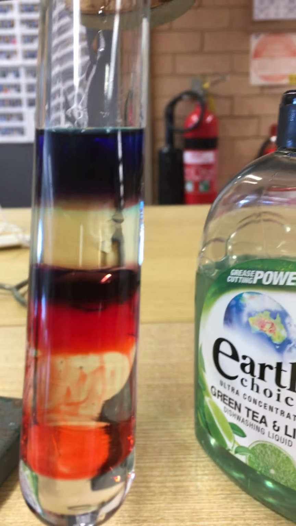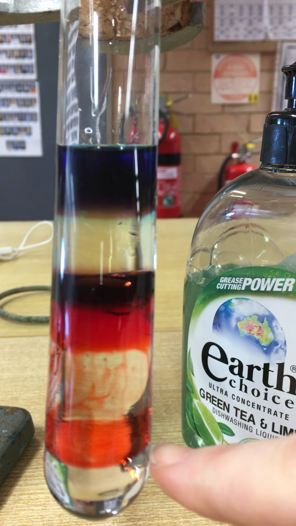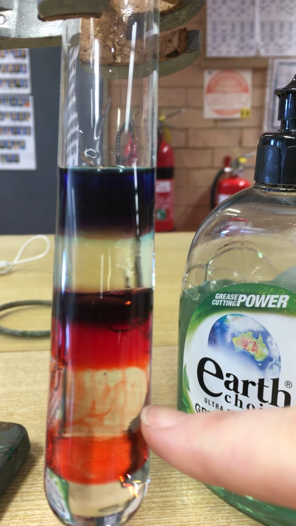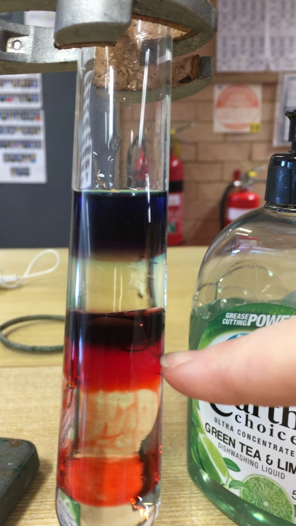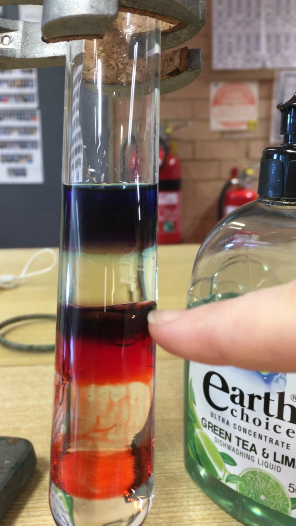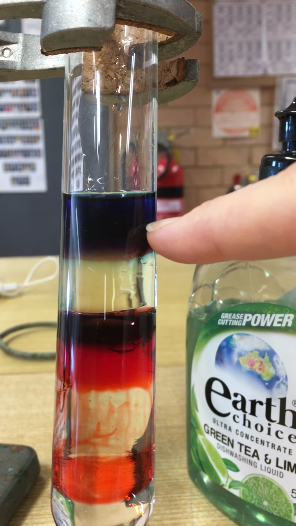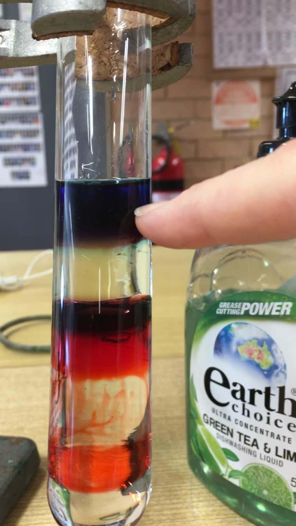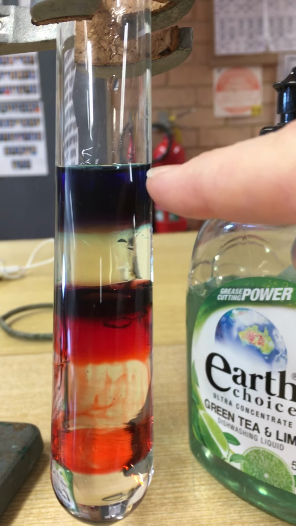So when we look at our density column, we have got glycerol at the bottom, and we've got our liquid detergent. A little bit of mixing with the water. We've got a water layer here, then we have an oil layer, and then we have a methylated spirits layer. And this is called a density column, so it's more dense at the bottom and less dense at the top.